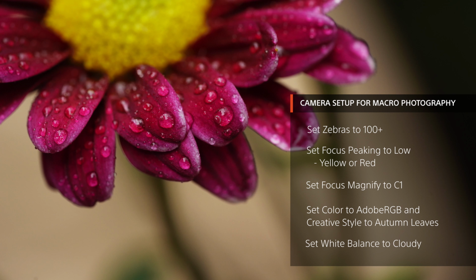So these are my top 5 settings for great macro photography. Go out and try it yourself and you'll get great results.